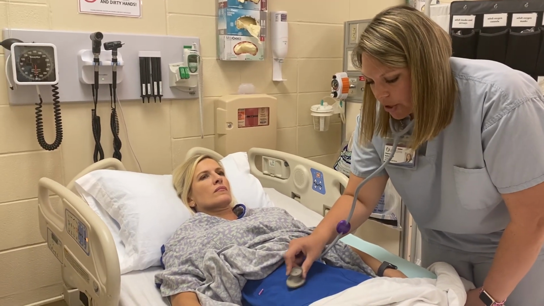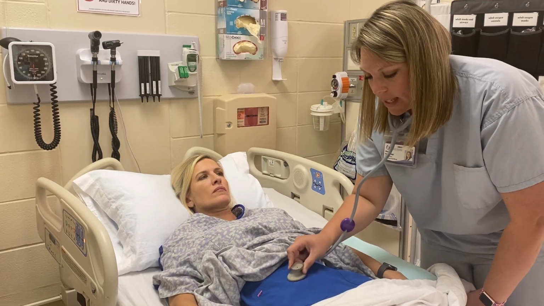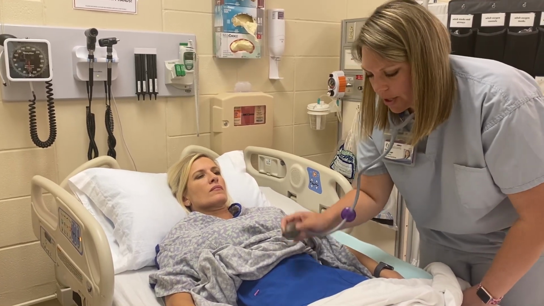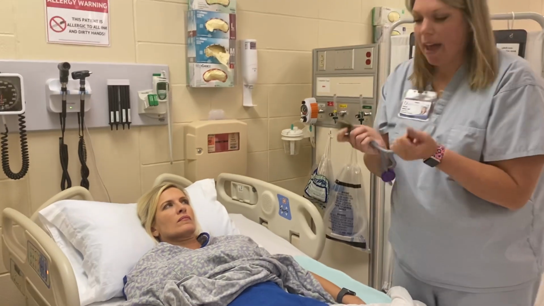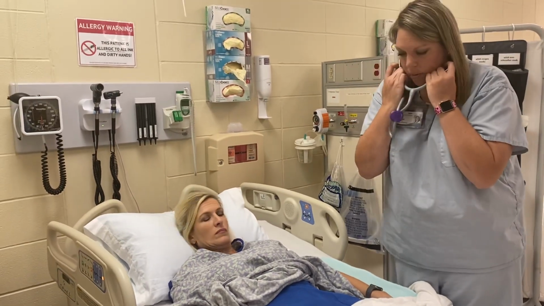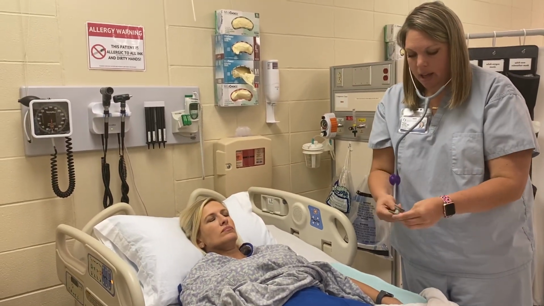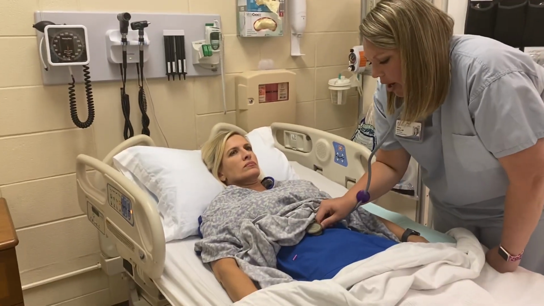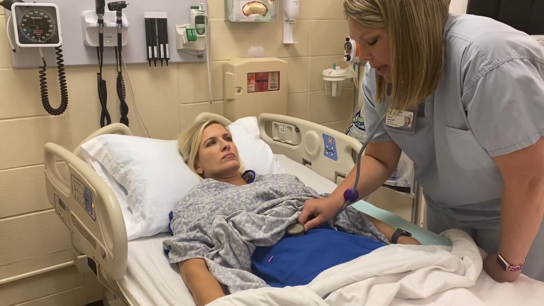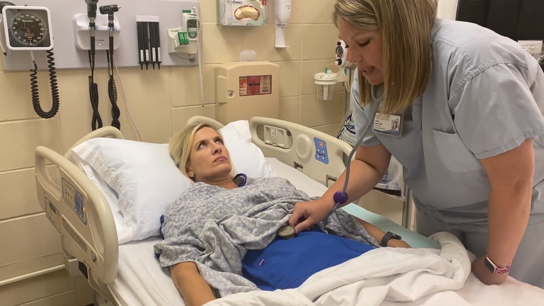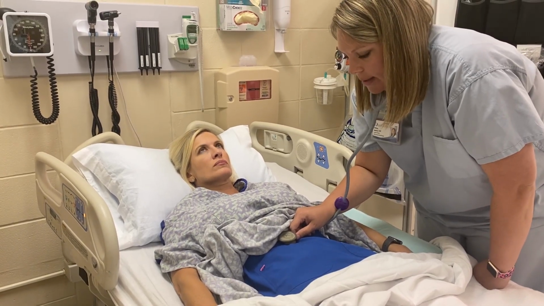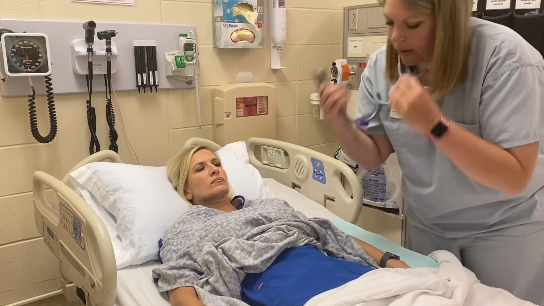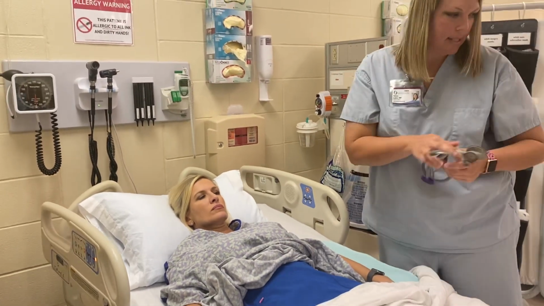You'll see on your checkoff sheet that this is a critical skill, so make sure you're doing that. While I have my stethoscope, I'm then going to flip it over and change to the bell, and I'm going to listen in her epigastric area to see if I hear any abdominal bruit. I did not, so that's what I want to see.